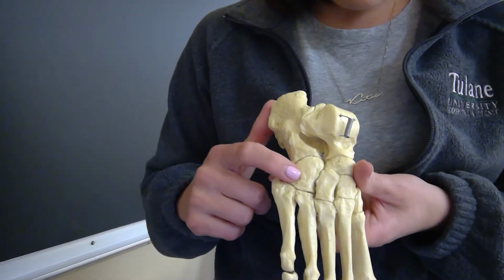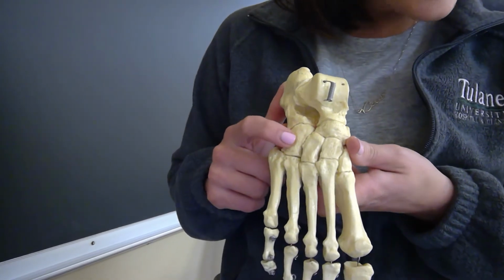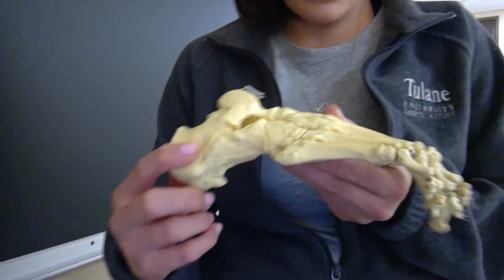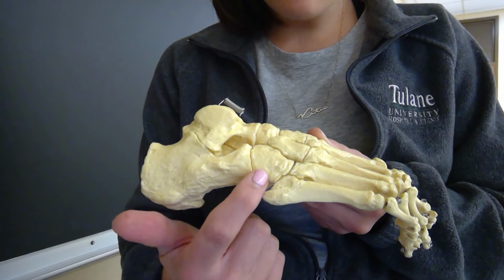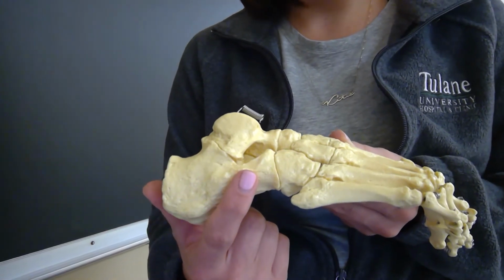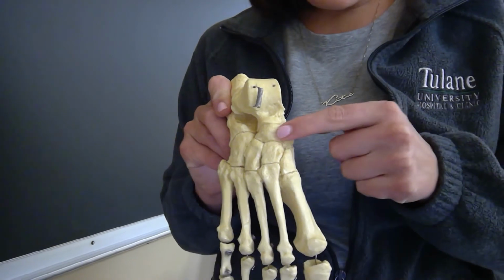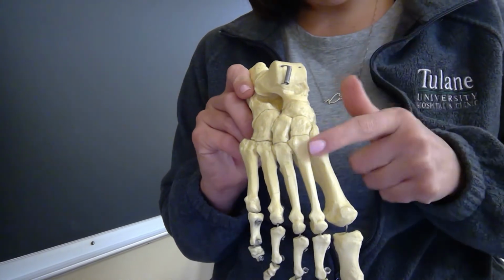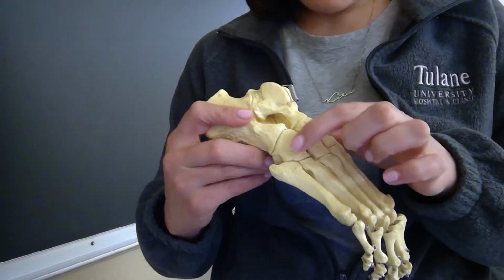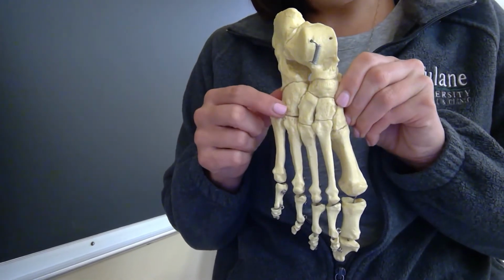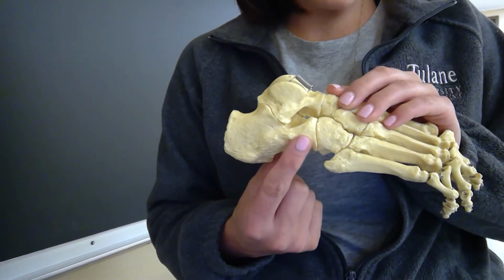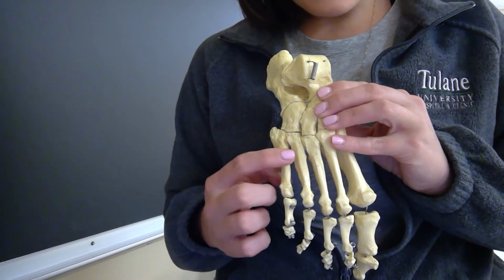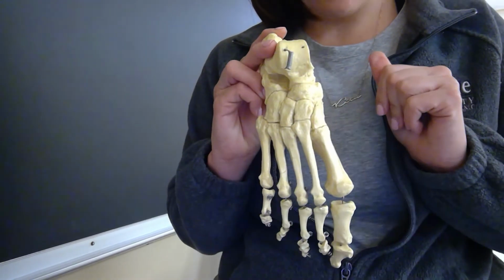Then we move to the cuboid bone. It's in the anterior row, but it's on the lateral side. So it lies on the lateral side of the foot. This bone has the calcaneus behind it. Look, I'm turning my foot to the side. Our cuboid bone has our calcaneus posterior to it. Our 3 cuneiforms had the navicular bone posterior to it, okay? So the medial, intermediate, and lateral cuneiform have that navicular posterior to it. Our cuboid, that lateral bone on the anterior row, has the calcaneus posterior to it, and anteriorly it is articulating with our 4th and 5th metatarsal.